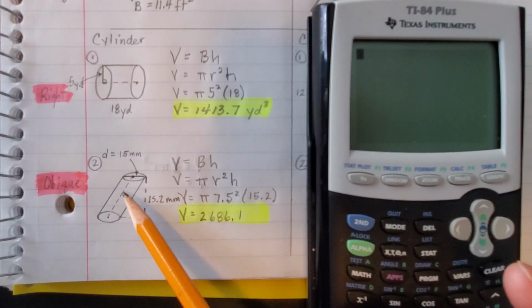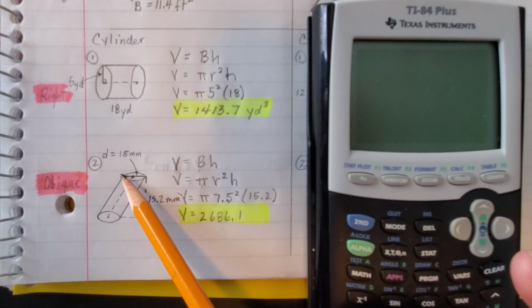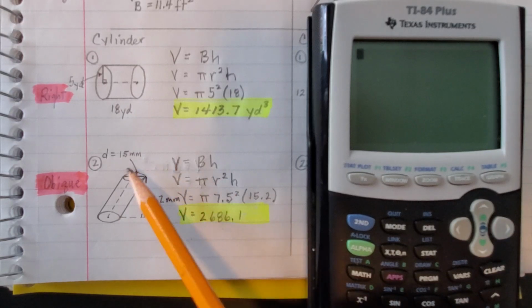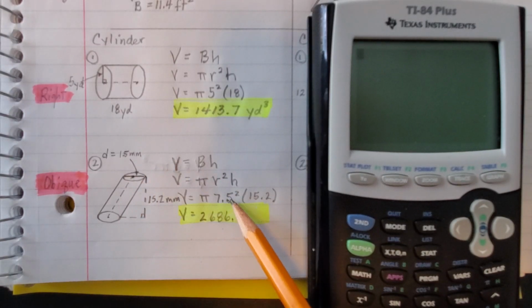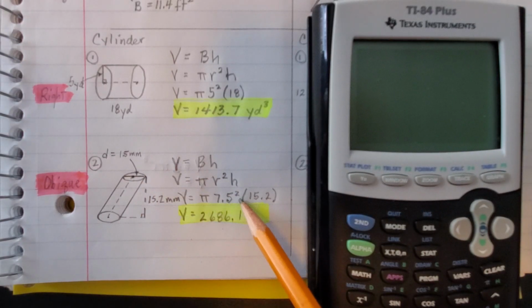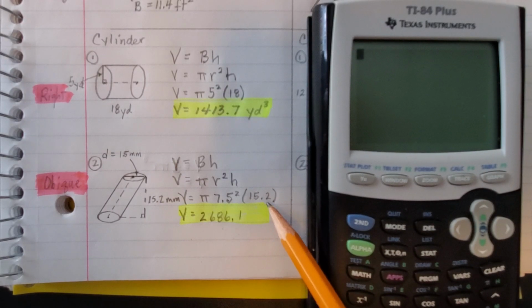This one's oblique, so it's on a slant. Here's your height. I gave you the diameter this time. You had to cut the diameter in half to get the radius, so 7.5 squared. So pi times 7.5 squared times 15.2.